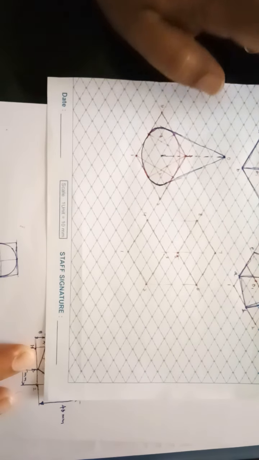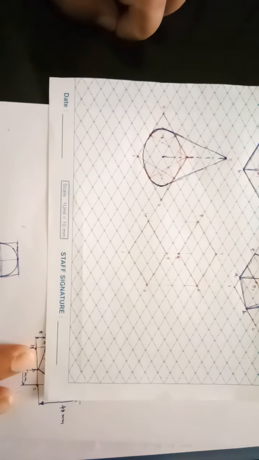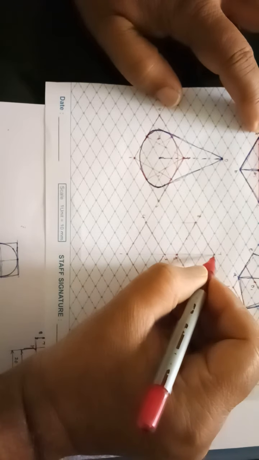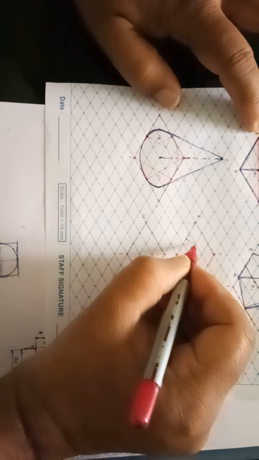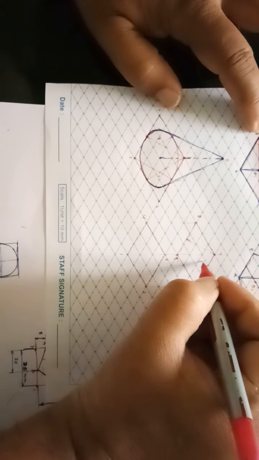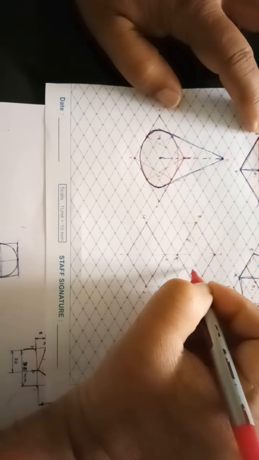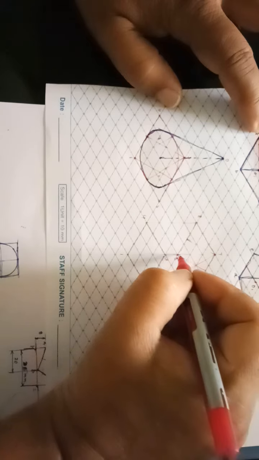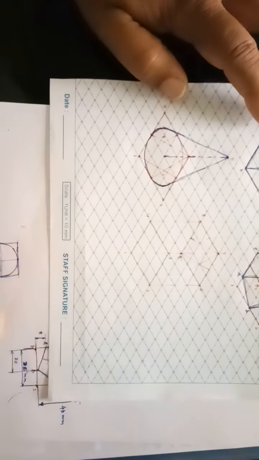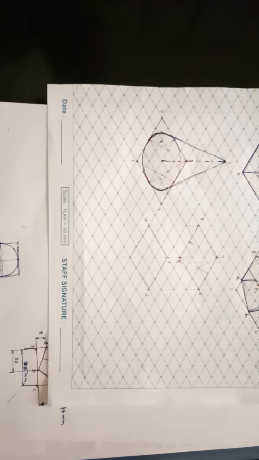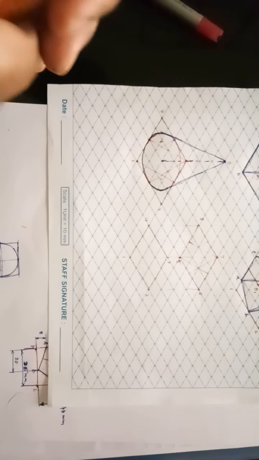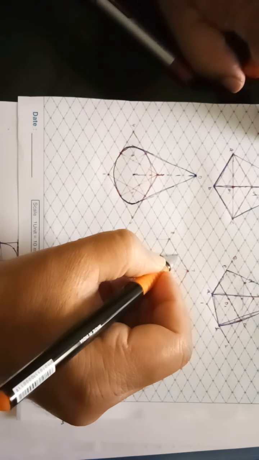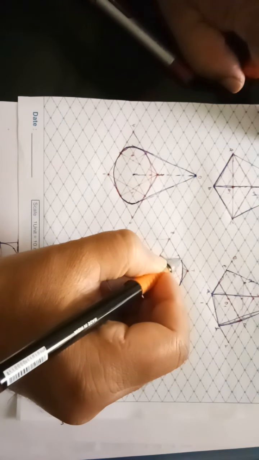Now in both these squares, at the top and at the bottom, you have to draw the circle in isometric. So to draw the circle in isometric, as I said, join the midpoint of this and midpoint of this. Similarly from here, join the midpoint of this and midpoint of this. Then the top face of the cylinder will be visible. So with this as center, this as radius, draw an arc, thick line.